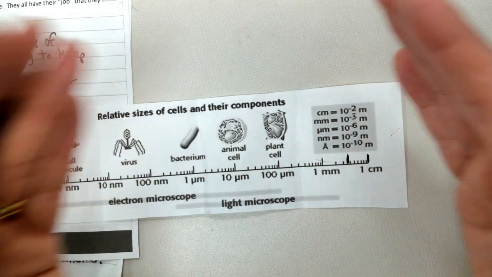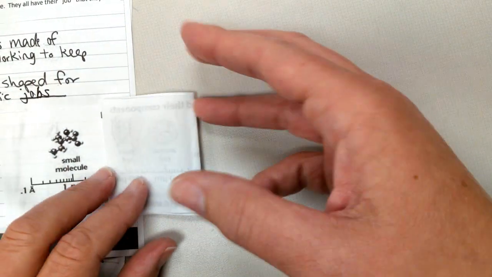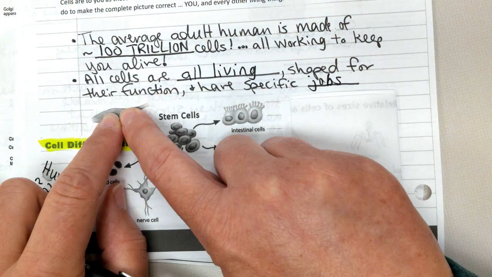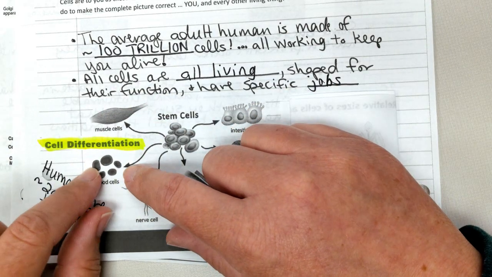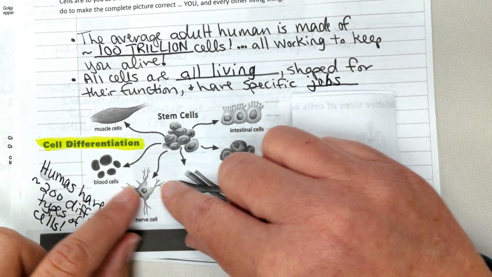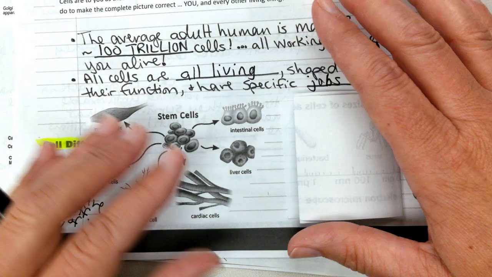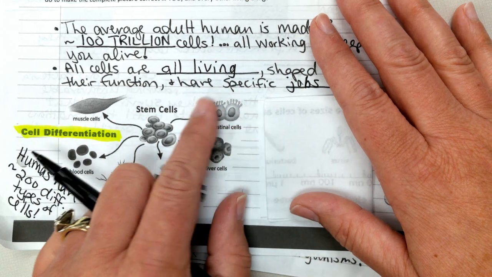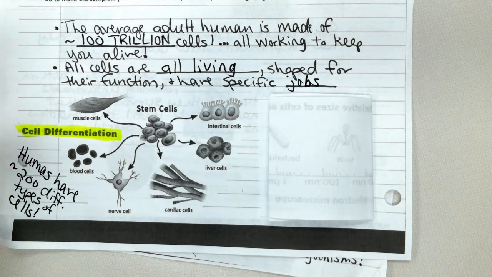So these are extremely tiny things, but they all have a job. They're alive and they have different shapes based on what their function is. Muscle cells are shaped to pull in. Blood cells are shaped to go through vessels. Nerve cells are shaped to reach out and get sensory information. These intestinal cells are shaped to absorb nutrients. All these cells are shaped so that they can function properly.